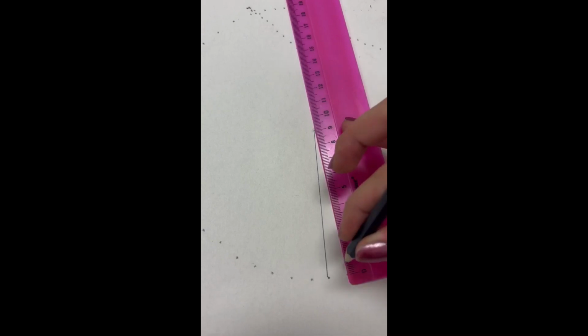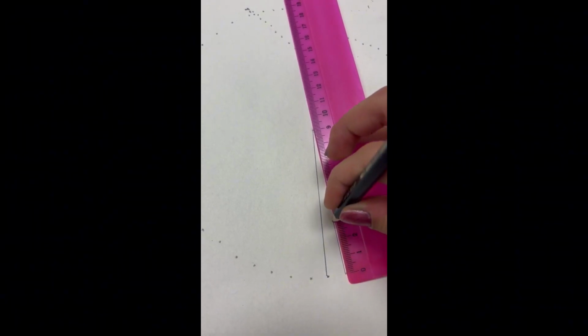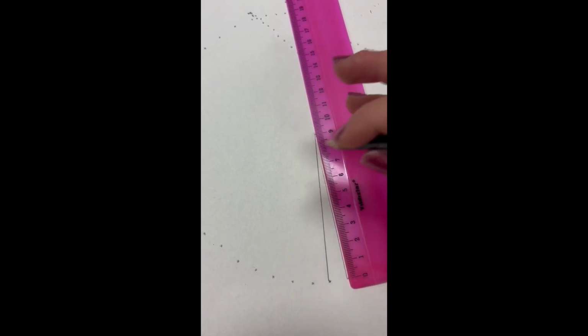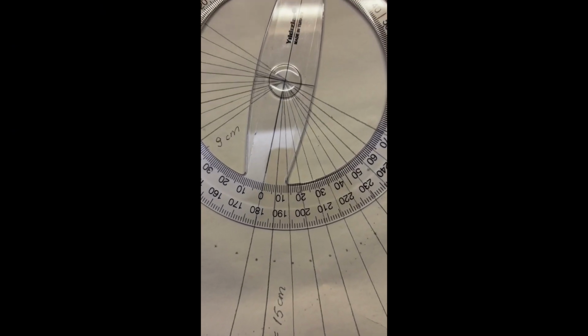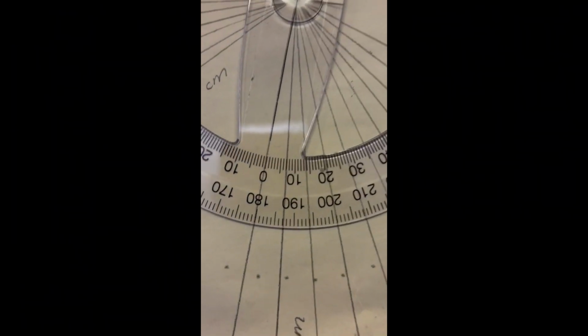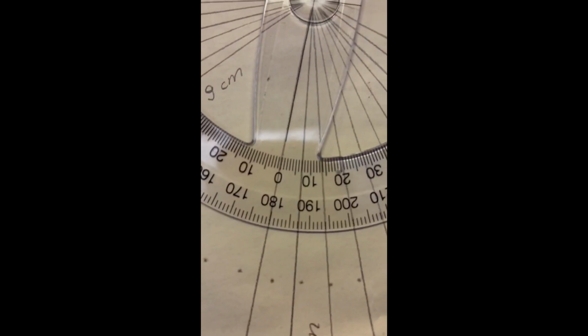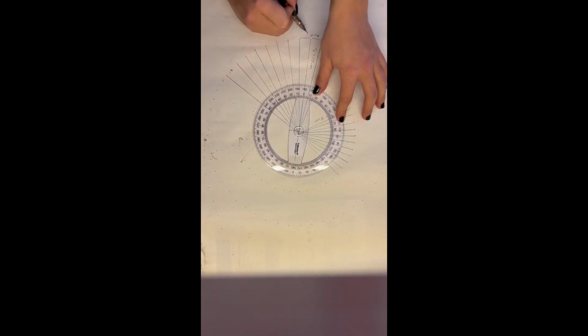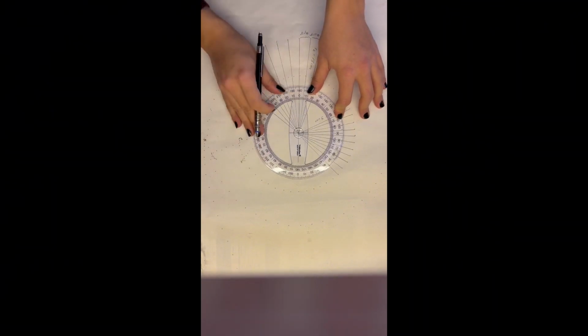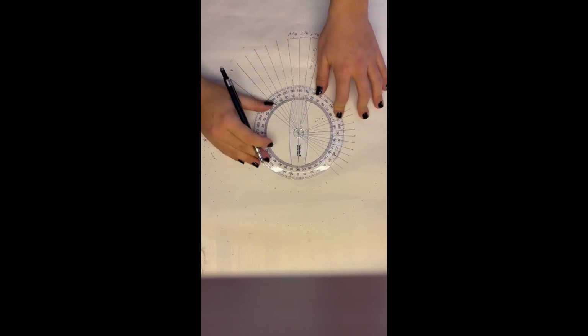I begin by connecting the center of the circle with the dots created by the device, which will greatly simplify measuring the consecutive angles. I am measuring the angles here with the help of a protractor, and I repeat this process for both the large radius circle and the small radius circle.